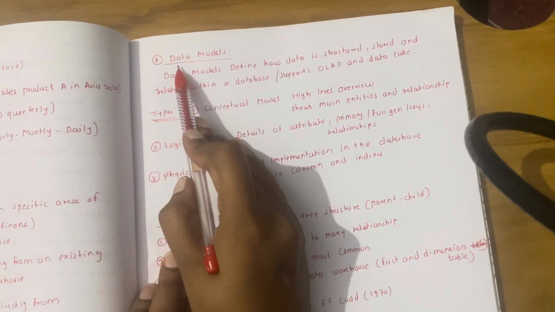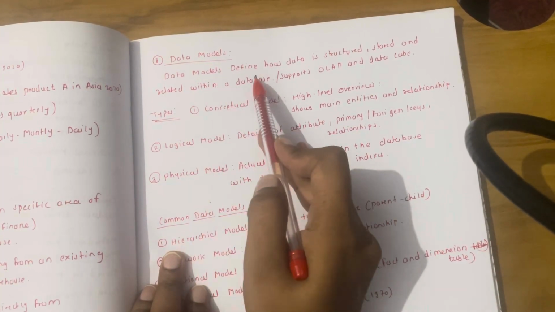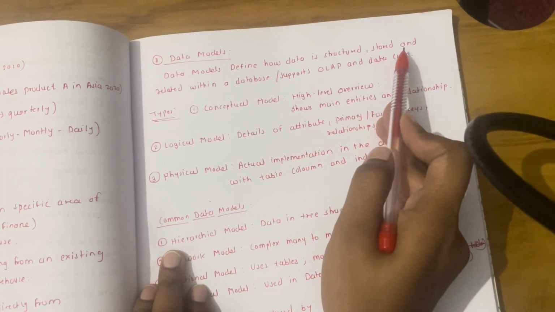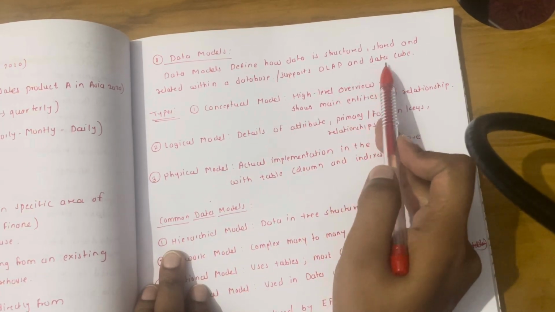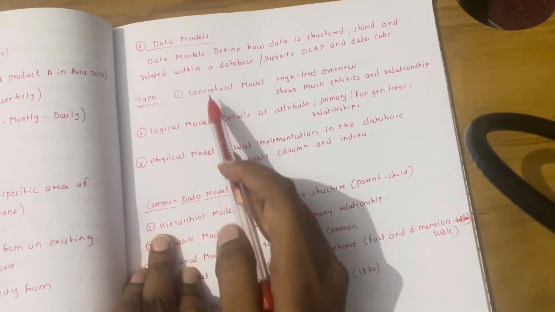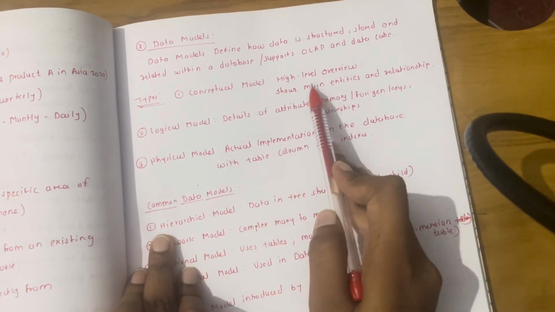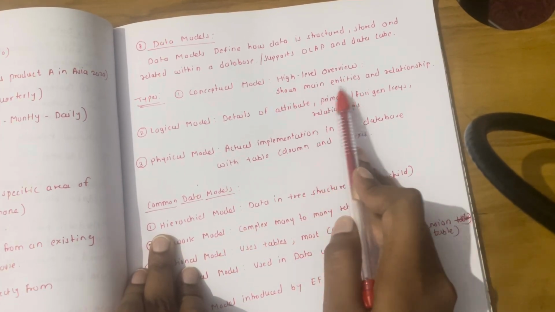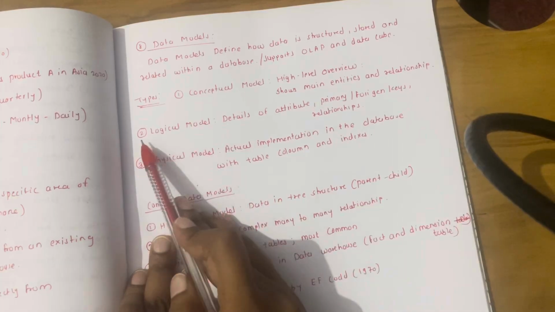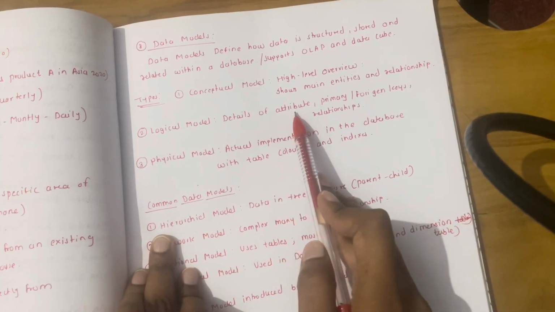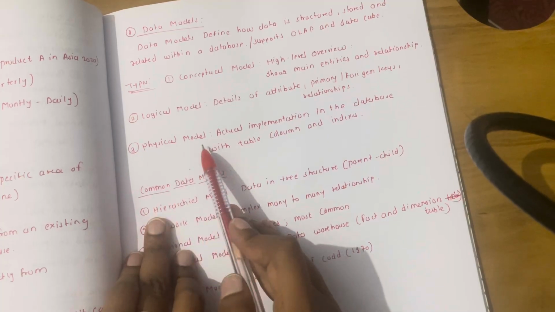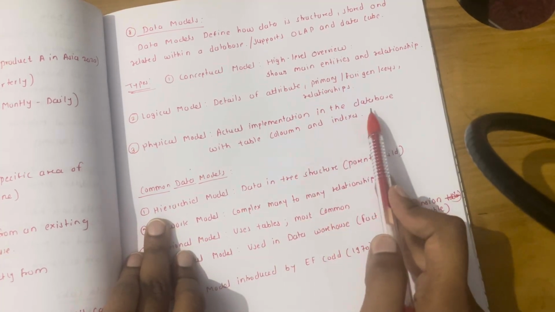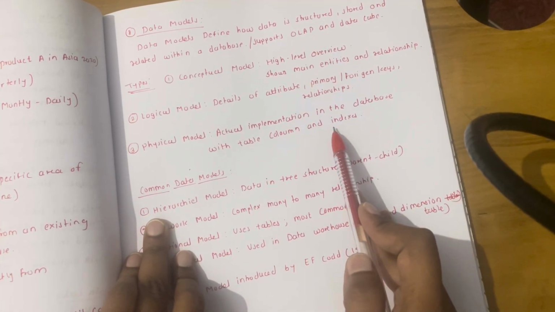The last is data models. Data models define how data is structured, stored, and related within a database. They support OLAP and data cubes. The types of data models: the conceptual model, a high-level overview showing the main entities and relationships. Logical model, details of attributes, primary and foreign keys, and relationships. And the third is the physical model, the actual implementation in the database with tables, columns, and indexes.